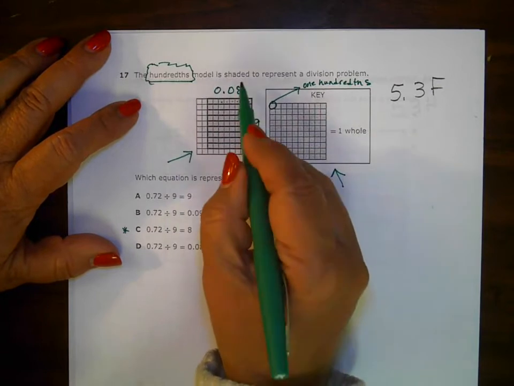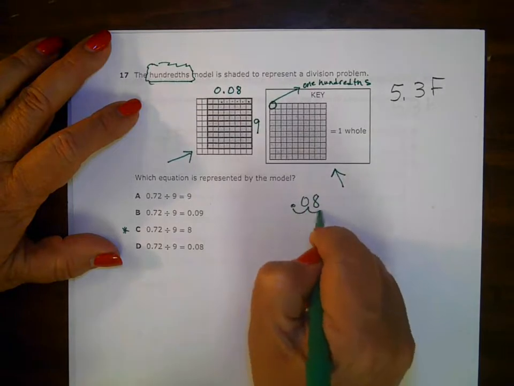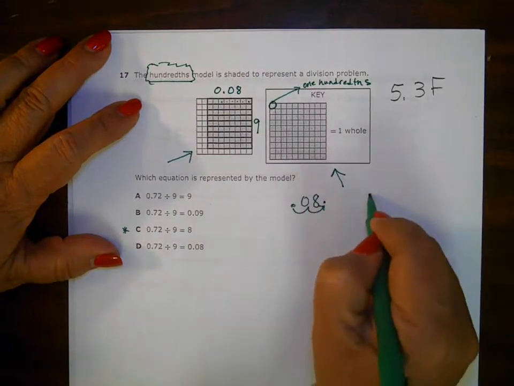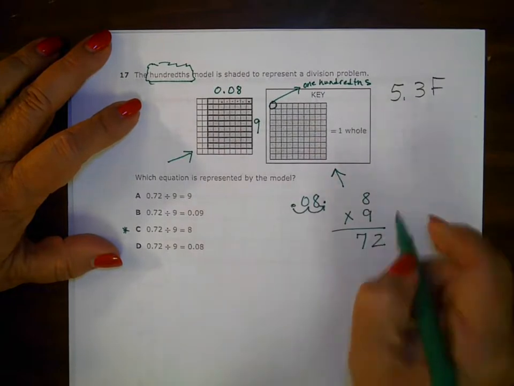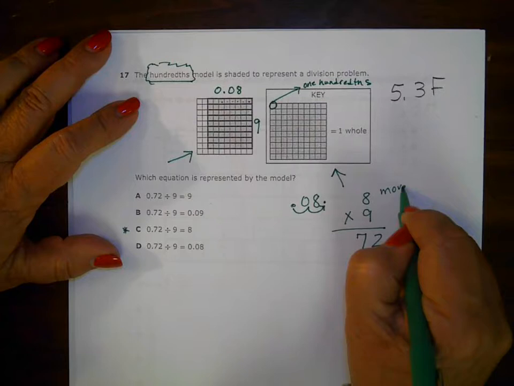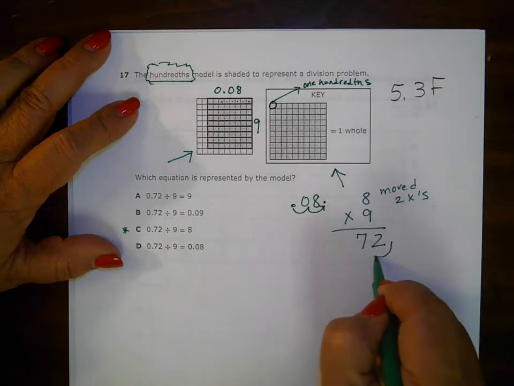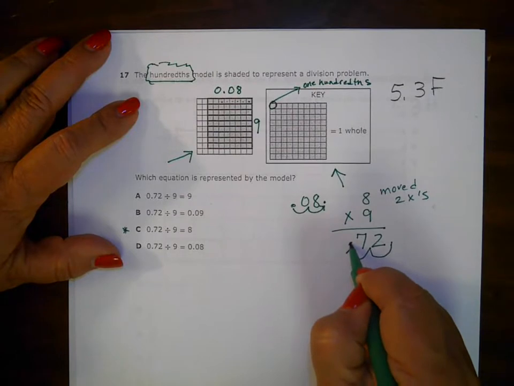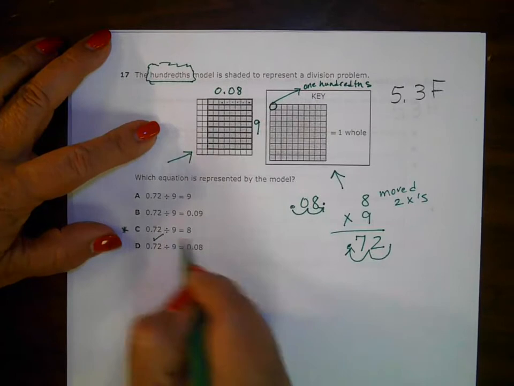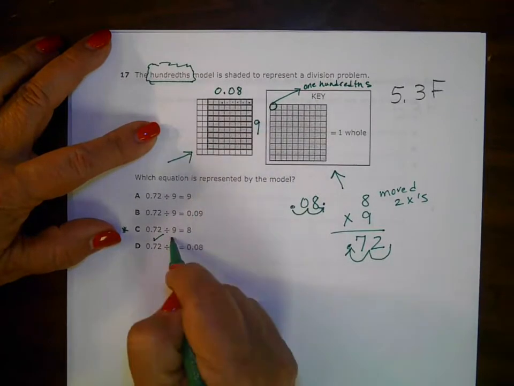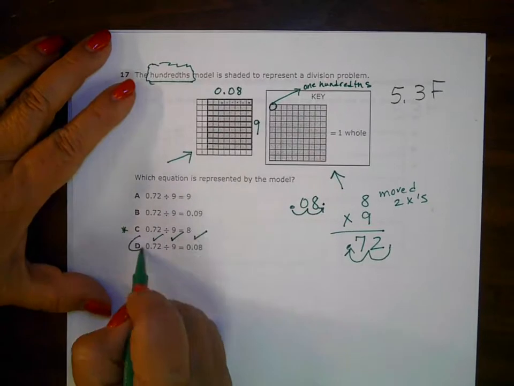So 9 times 8, this is the way it would look. I'm going to move this out, so this now becomes 8 times 9. That's 72. I moved it 2 times, so I'm going to move it back in 2 times. 1, 2. So my dividend is 72 hundredths divided by 9 rows, and I have 8 hundredths in each row.